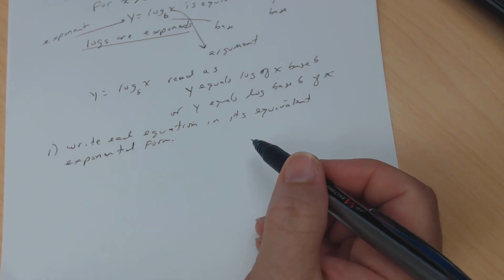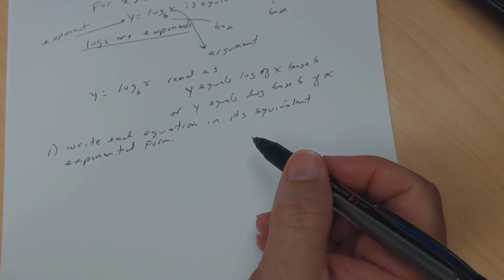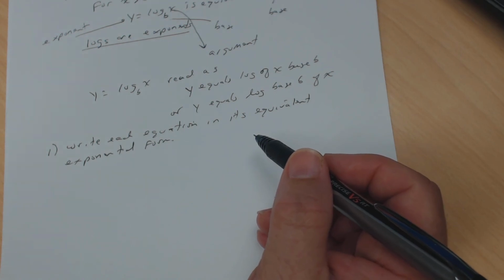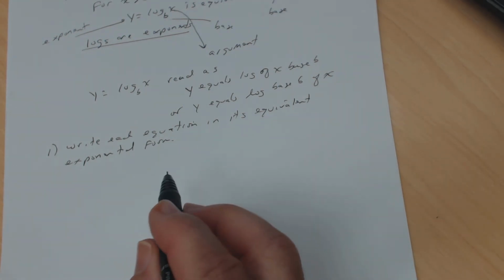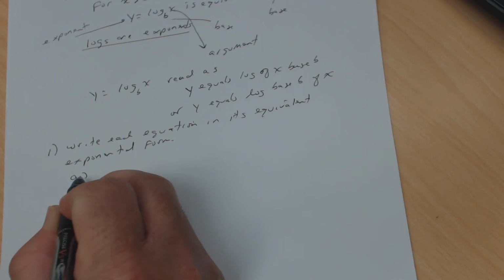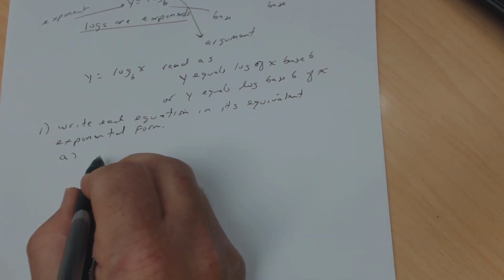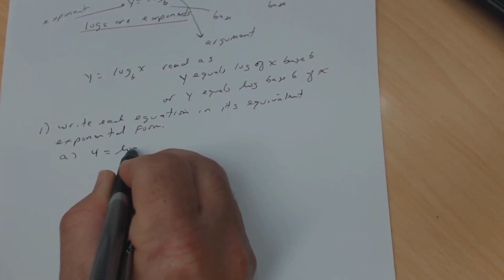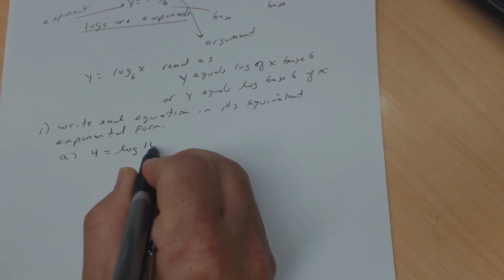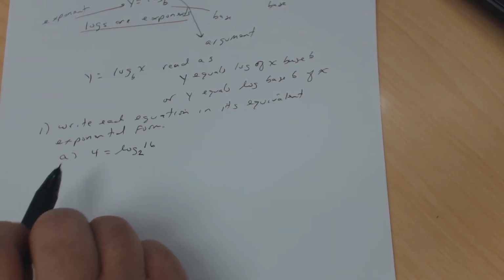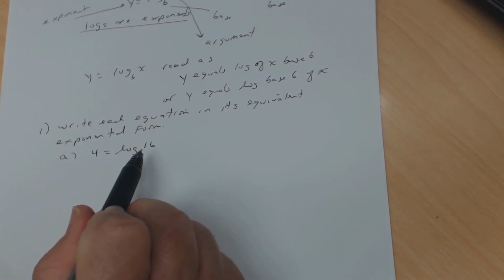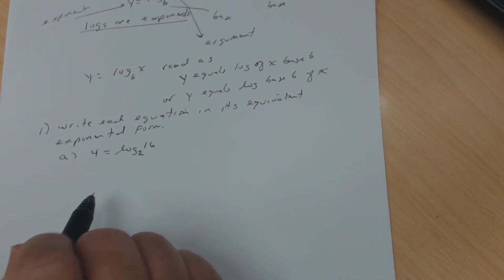All right, so write each equation in its equivalent exponential form. Number 1, let's write this as A. Suppose we had 4 equals the log of 16 base 2. So 4 equals the log of 16 base 2.